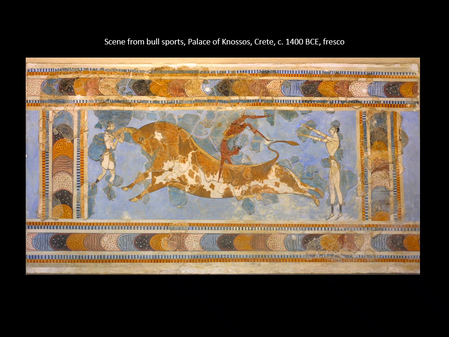We have a number of figures here. We have one in mid-vault, and then two others that seem to be helping to wrestle the bull. Now, apparently bull leaping was an activity of the ancient Minoans. There's an abundance of imagery from painting to sculpture that really represents this activity.